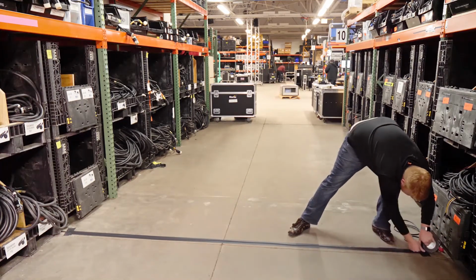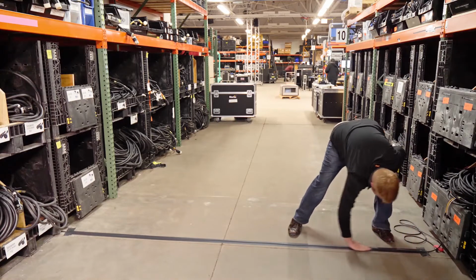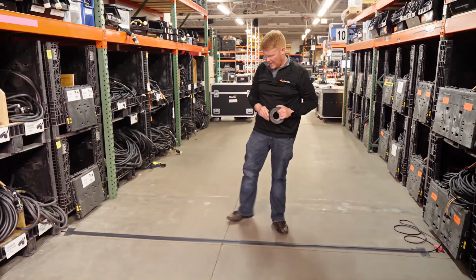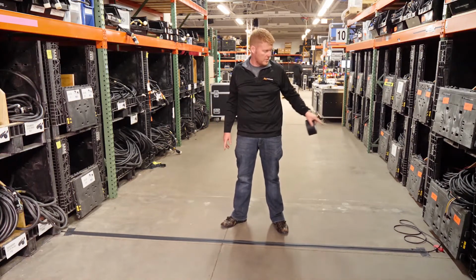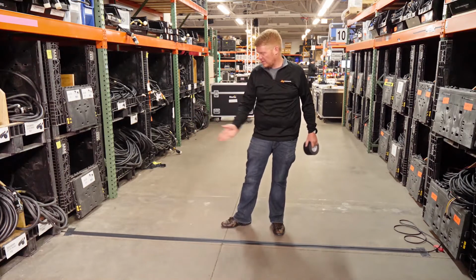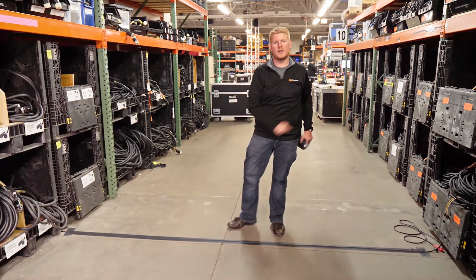Once I reach this side, tear my tape, and there you are. Might I add, this is about as far as I would want to go without a supporting piece of tape in the middle to keep your cable tracking along straight.